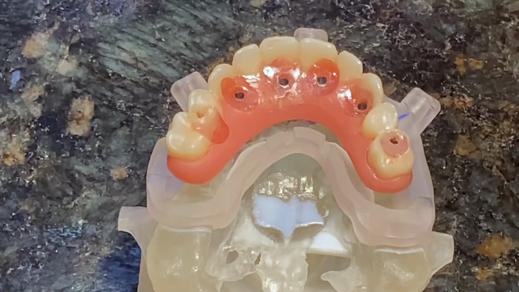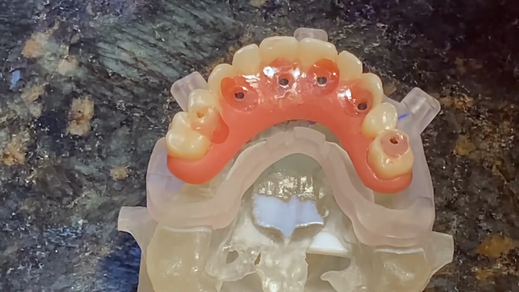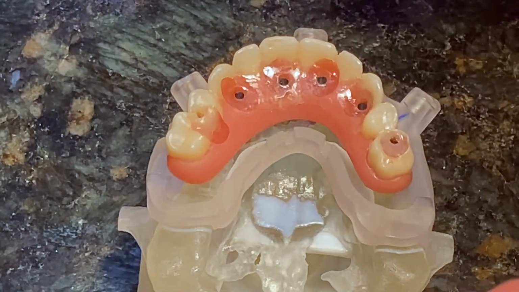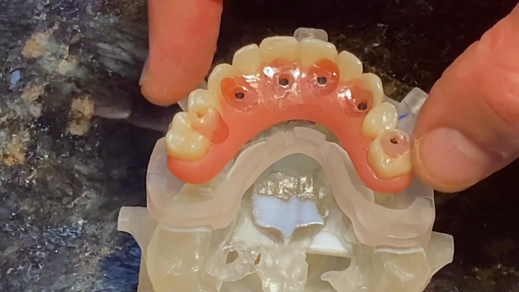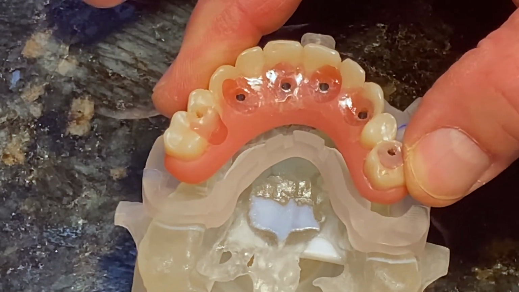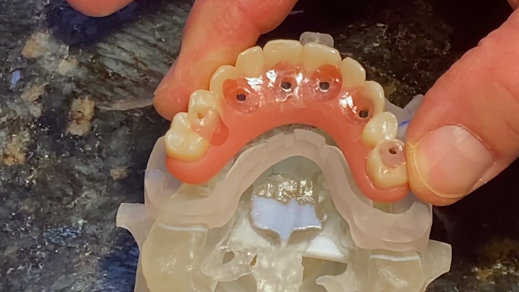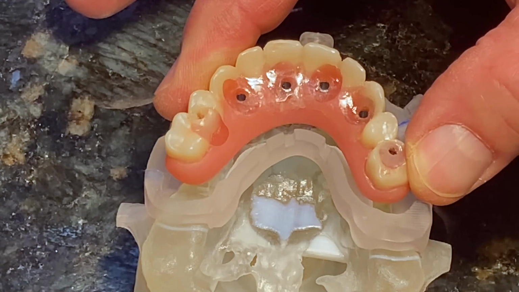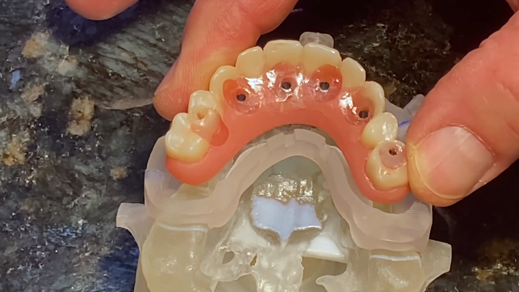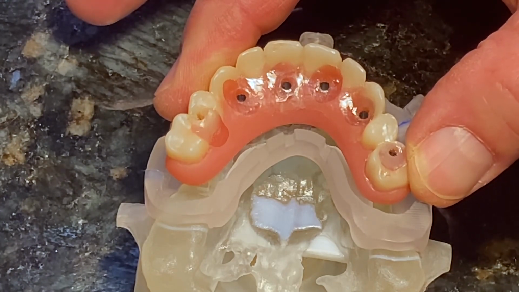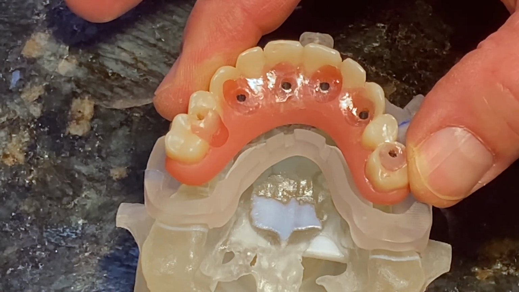It's just phenomenal, and this part of the video shows that, because this was done in the patient's mouth using the guides, and now I can put this back on the model used to fabricate the guides and confirm just how perfect that all ended up being.